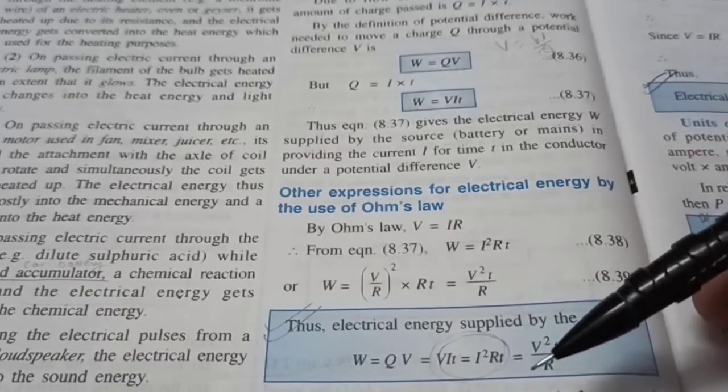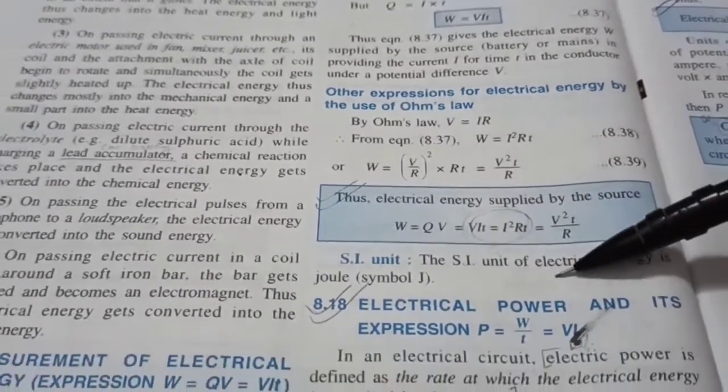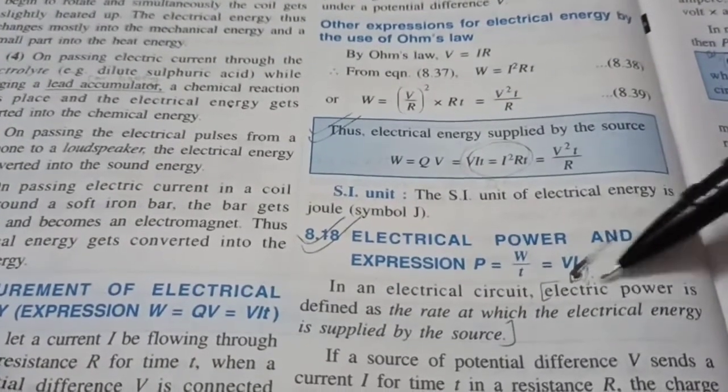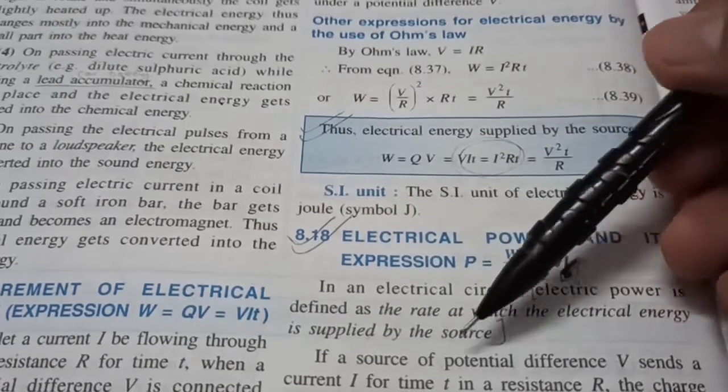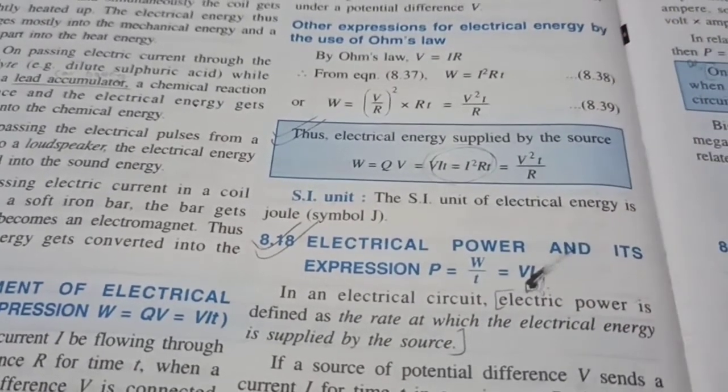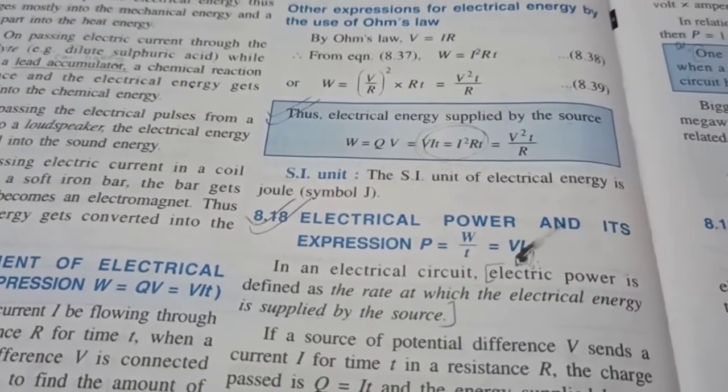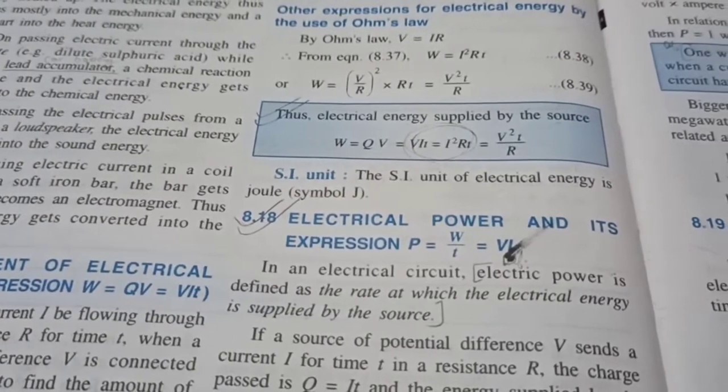The SI unit is, of course, the Joule. What about power? Well, power is work upon time. So electrical power is defined as the rate at which electrical energy is supplied by the source. So its unit is also watt. That's the SI unit, even for electrical energy.